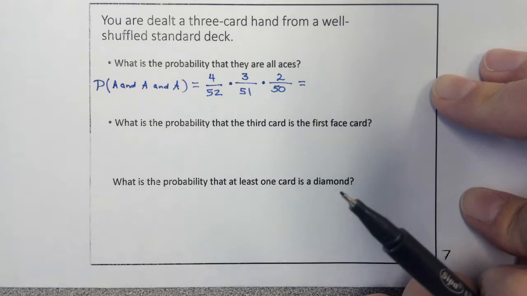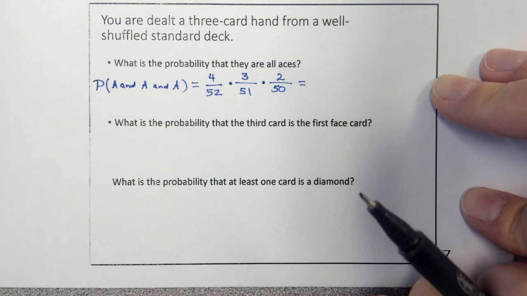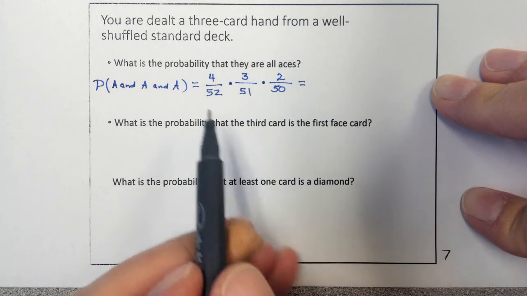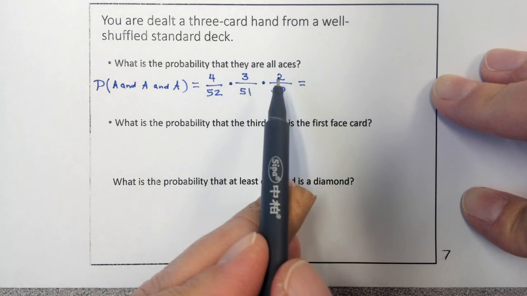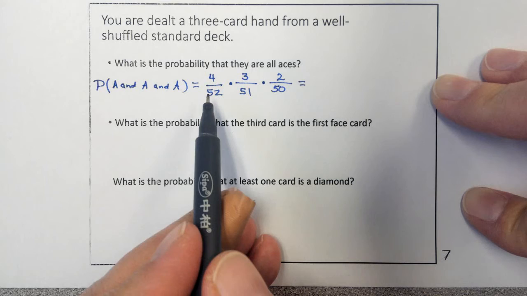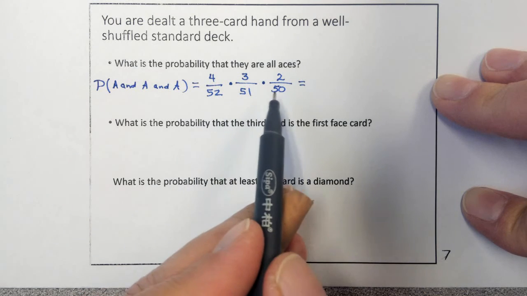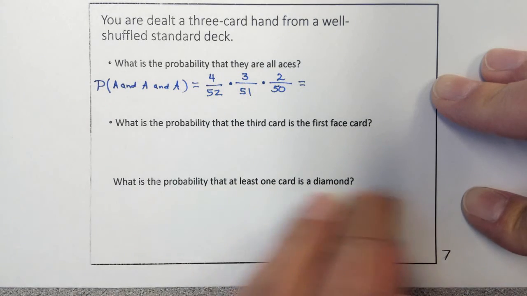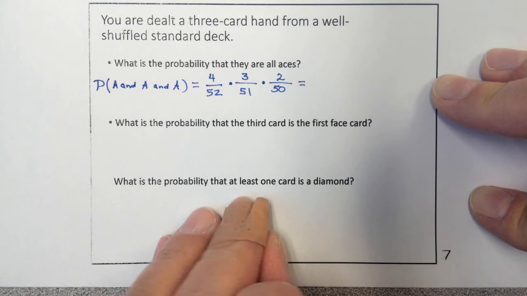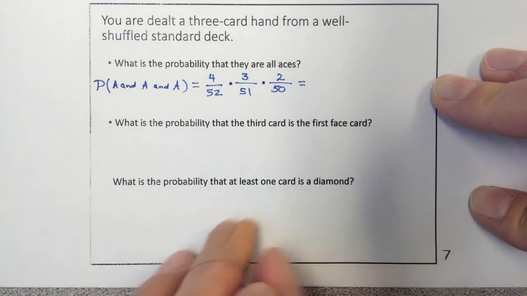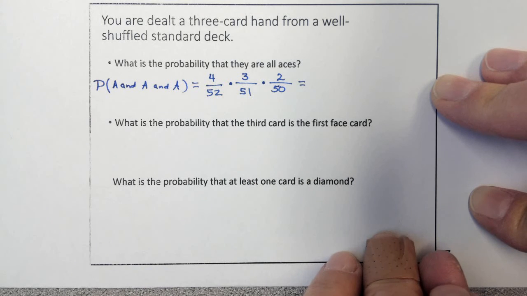And from there, I would probably let a calculator do the work. If you want to be really clever, you could think of this as all one fraction and do 4 times 3 times 2, which is 24 on the numerator, and then divide by 52 times 51 times 50 as all one big fraction. Instead of multiplying 3 separate fractions together on your calculator, make one big fraction bar, multiply the top together, multiply the bottom together, all in one fell swoop.